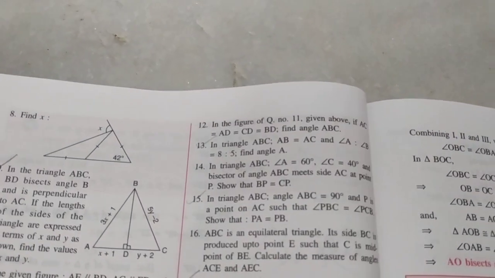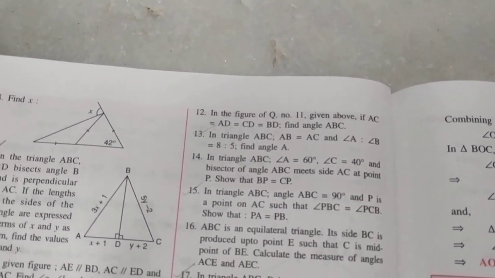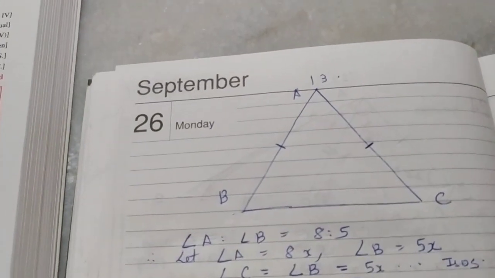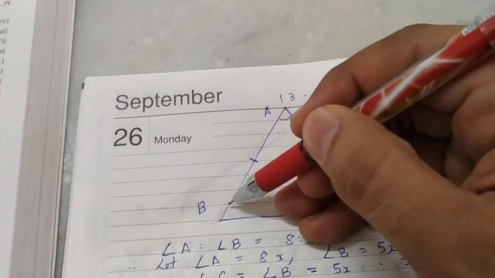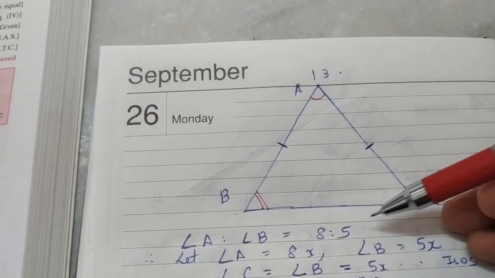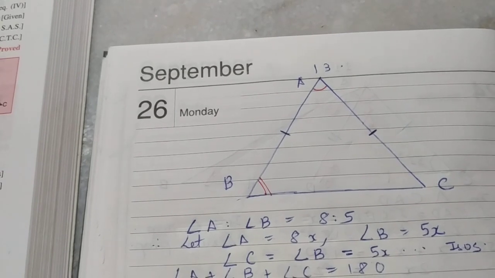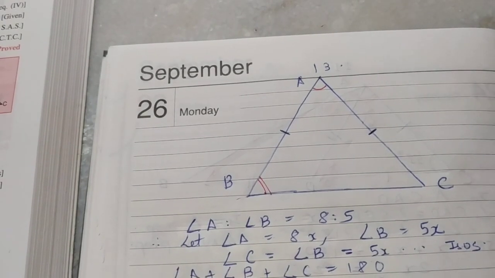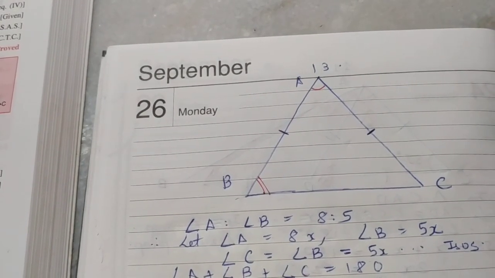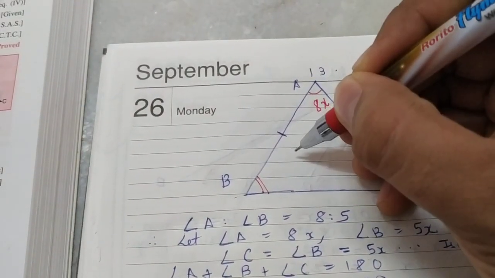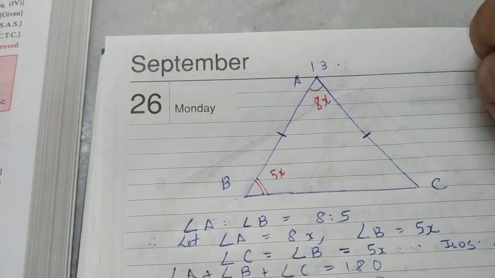Now 13th sum, again diagram is not given, but it's a very easy sum. It's an isosceles triangle and the ratio of angles A and B have been given as 8:5. So whenever ratio is given, we assume the common proportion to be x. So we'll assume A to be 8x and B as 5x.